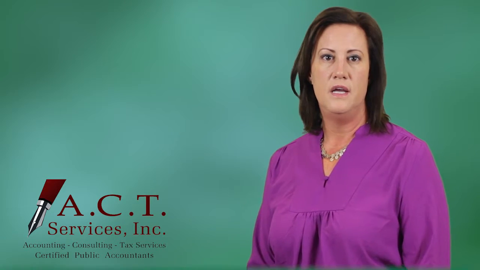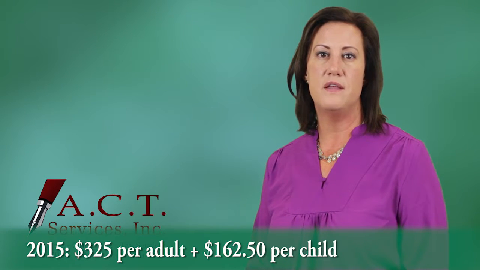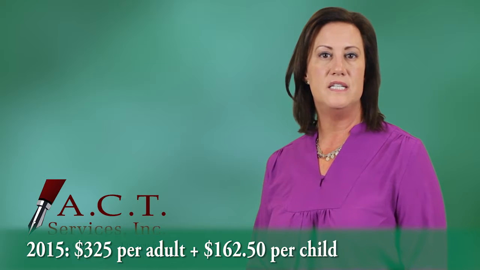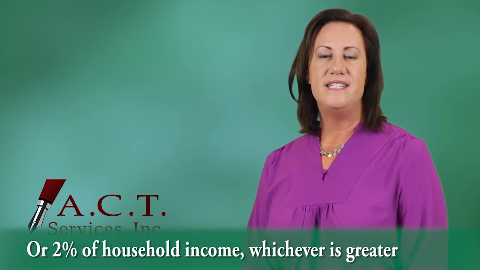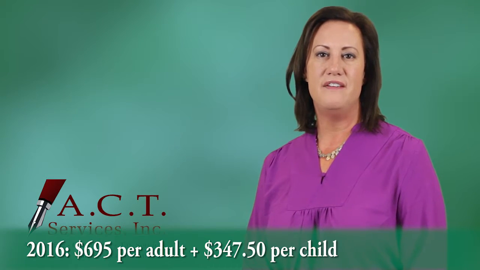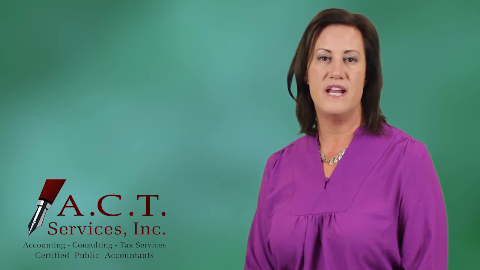The short answer is $325 per adult, plus $162.50 per child, up to $975, or 2% of your income, whichever is greater. In 2016, these amounts jumped to $695 per adult, plus $347.50 per child, up to $2,085 in penalties, or 2.5% of your income, whichever is greater.